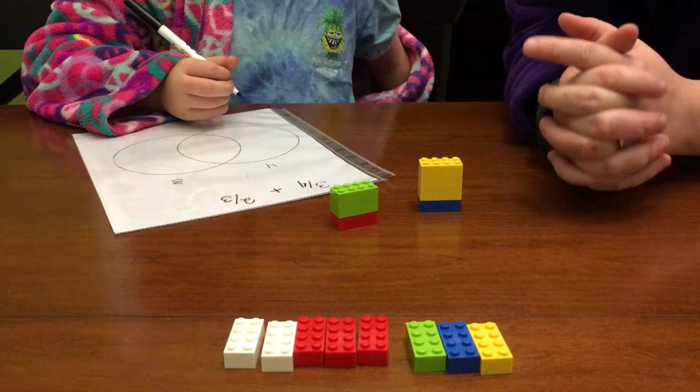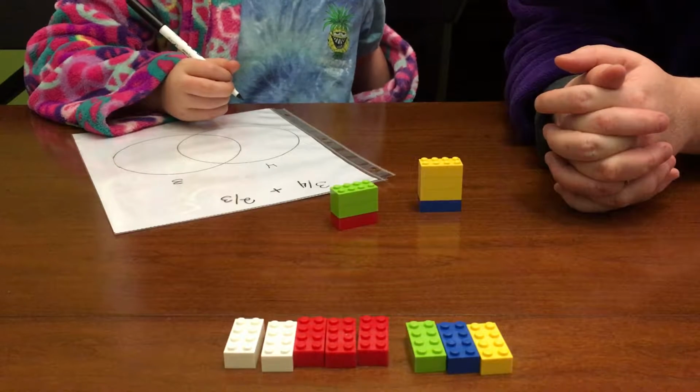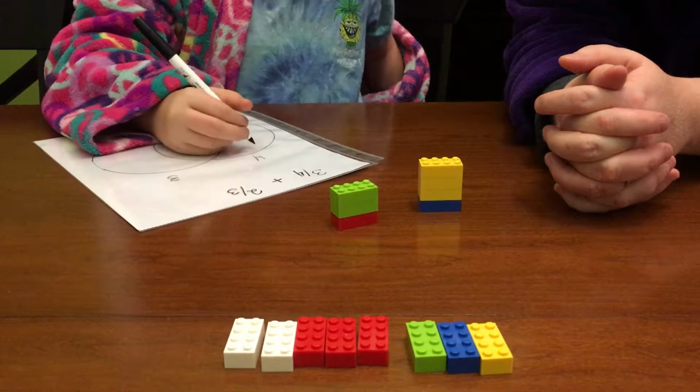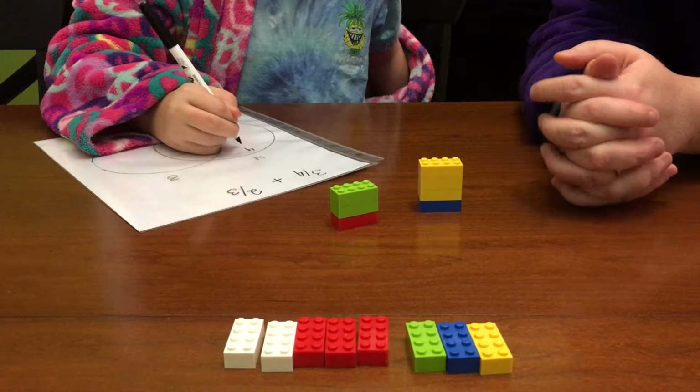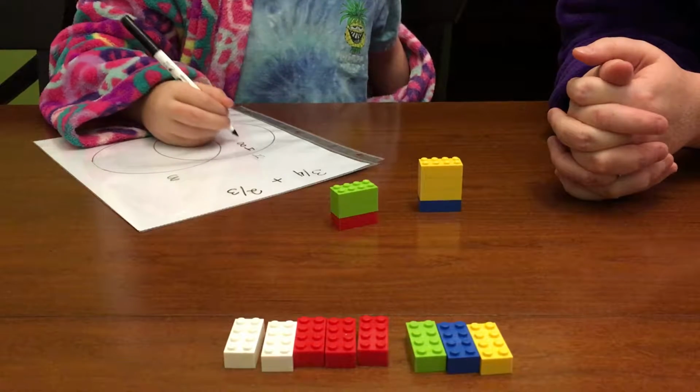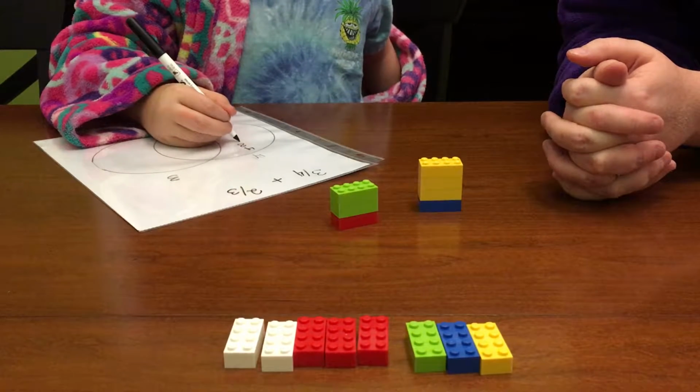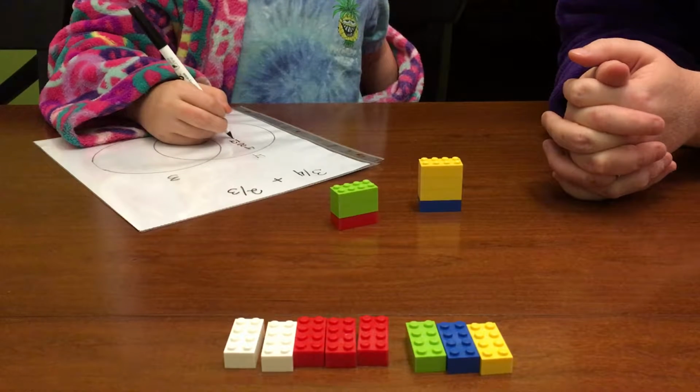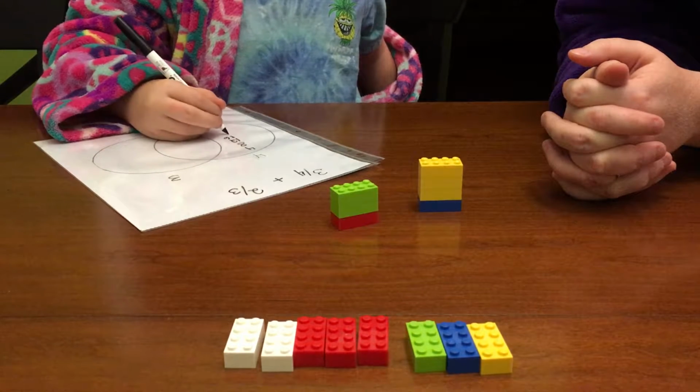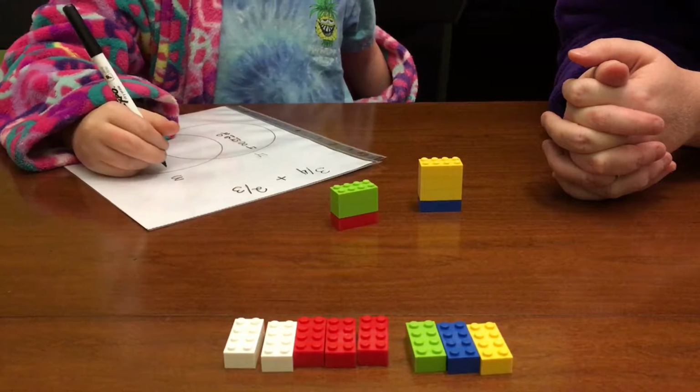We need to find that number that will go into both of those, okay? Okay, good.